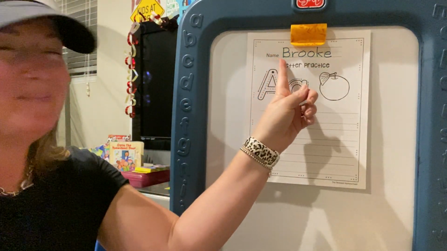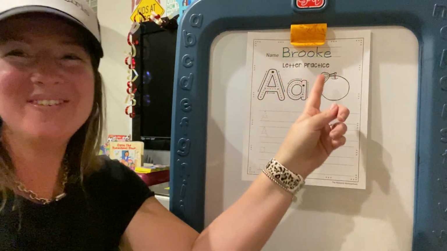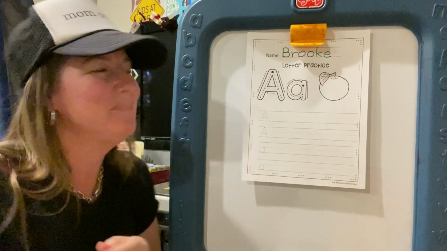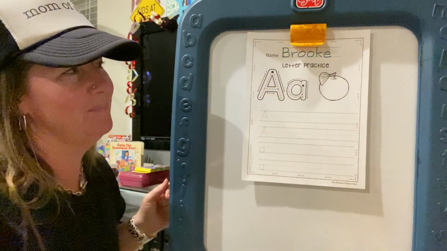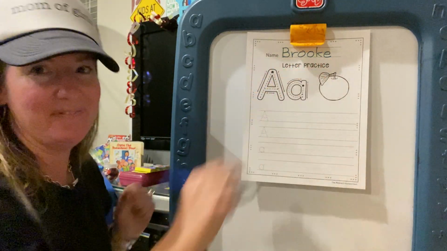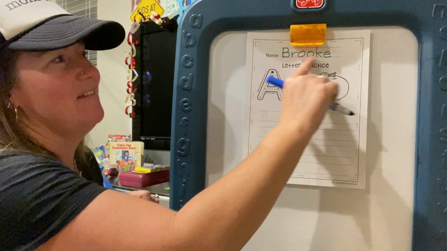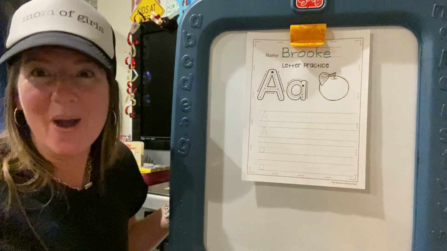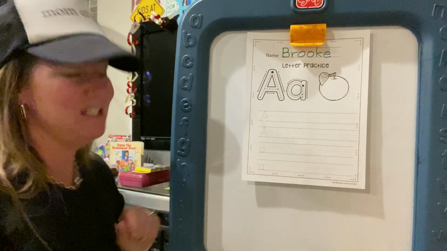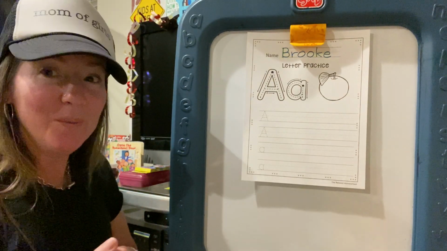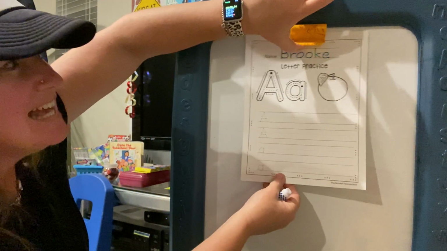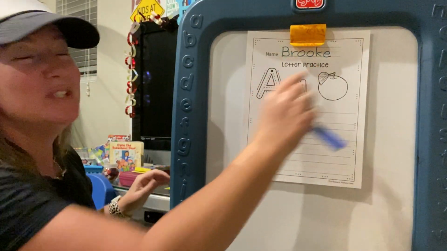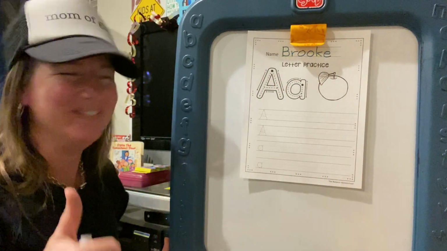Now, your name won't say that, right? It'll have different letters. It'll have the letters of your name. This is my name, Brooke. So I wrote my name at the top. So everyone is going to have their name at the top so we know whose worksheet it is. It's very important when we get our worksheets or we get our papers in class that we write our name so we know who it belongs to, right?